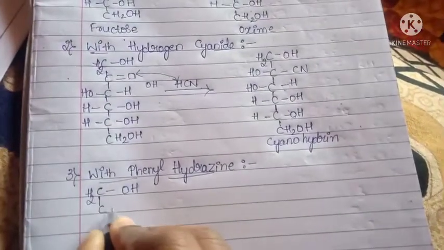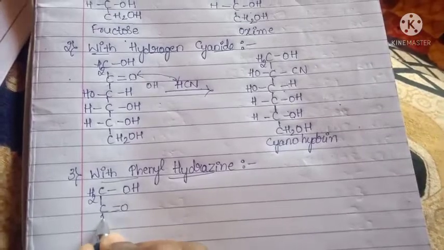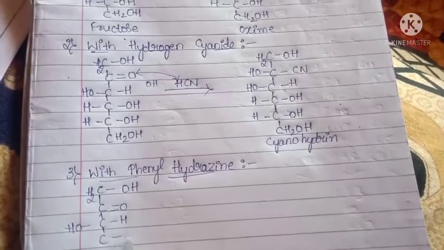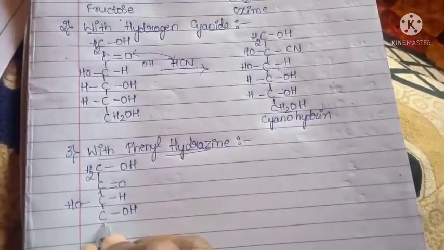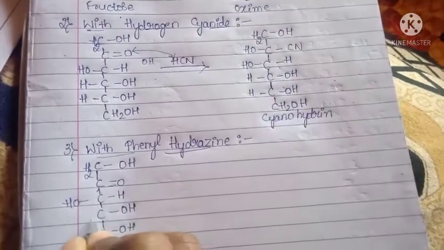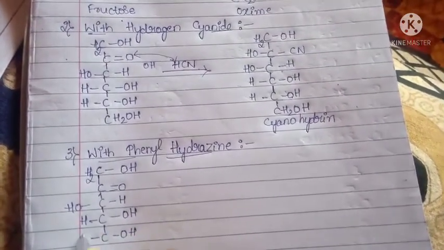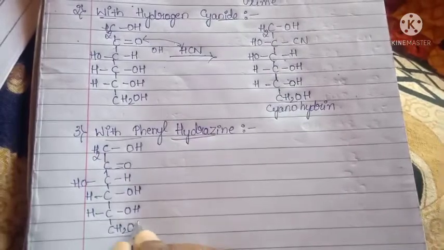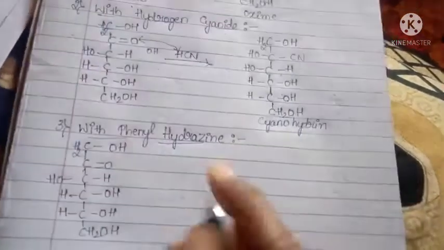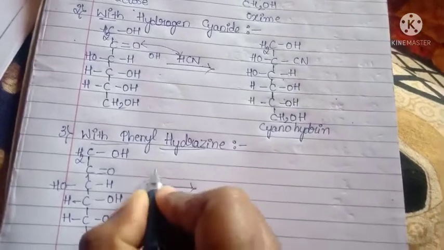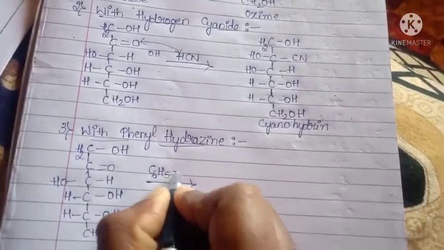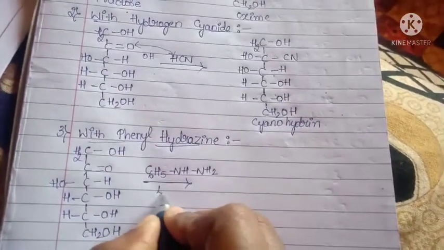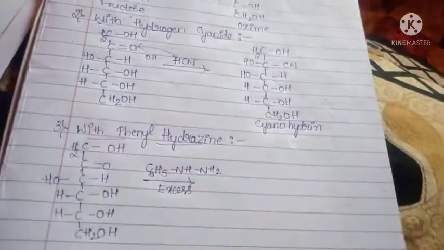Then C=O, CH2OH, C-OH H, C-OH H, C-OH H, then CH2OH. Then this reacts with C6H5NH2, phenyl hydrazine. Here excess is used in this reaction.